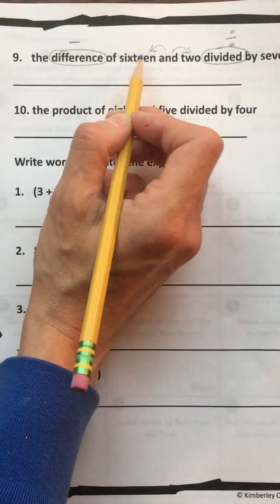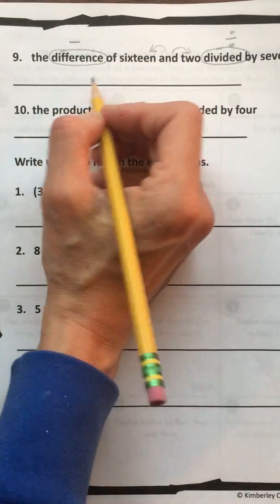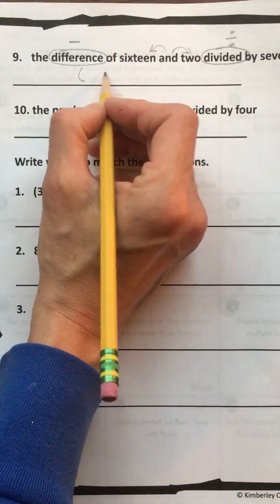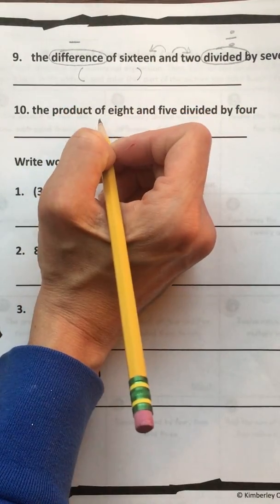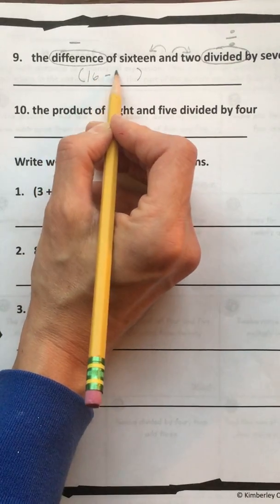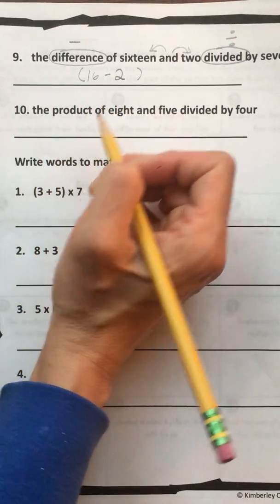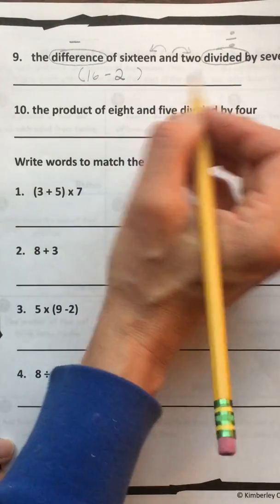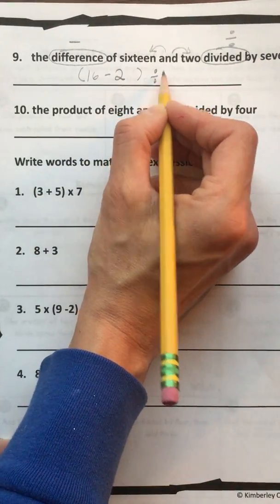The difference of 16 and 2. Well, those have to stick together, and there's another step. So I'm going to use parentheses. 16 take away 2. And divided by 7. That's our second step. Divided by 7.